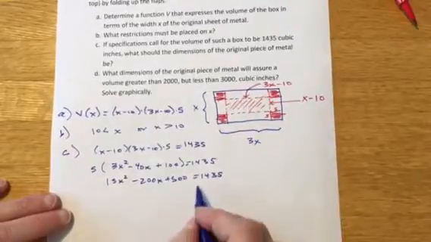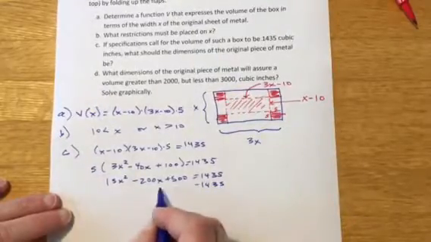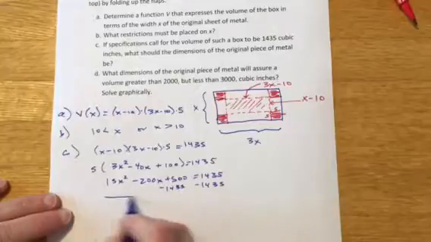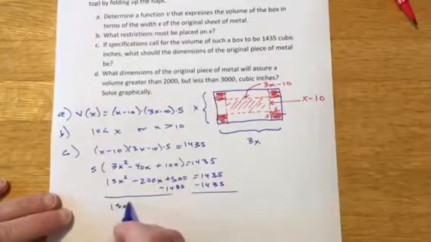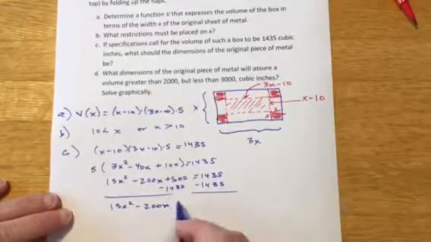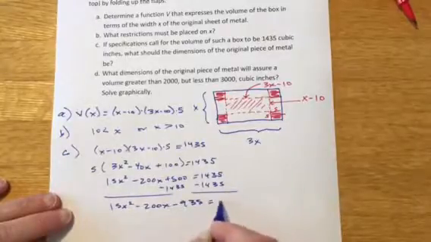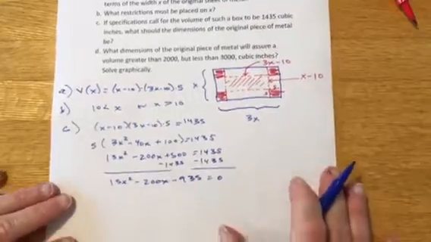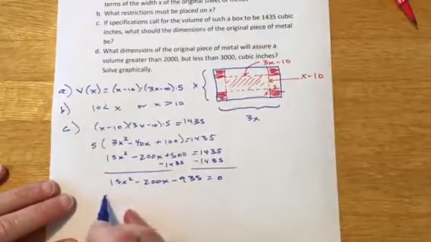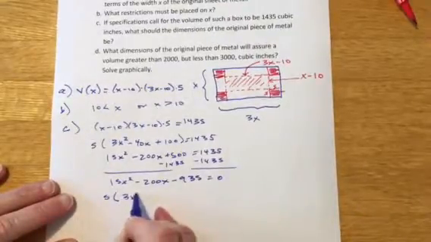All right, we have to get it equal to 0, remember, so I'll subtract that 1435 over. And finally, it's in a good form for us to try to solve. So I think that's minus 935. Fortunately, if you check, this one does factor, so clearly I can take out a 5, so I'll take out that greatest common factor first.